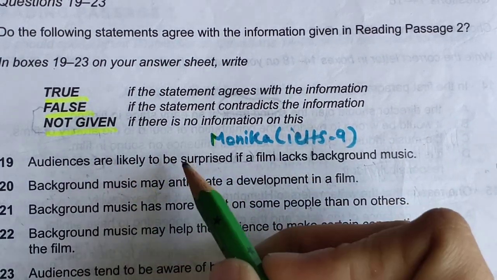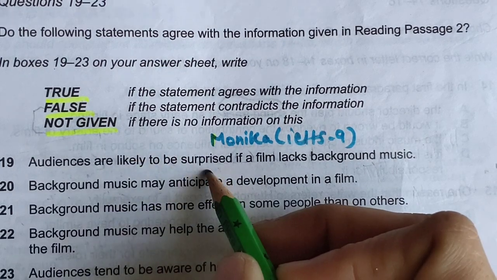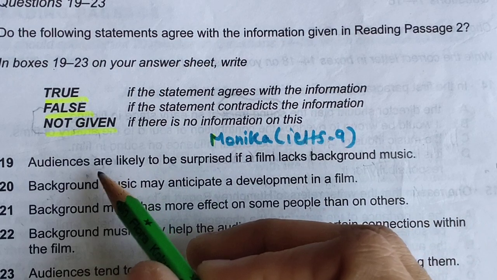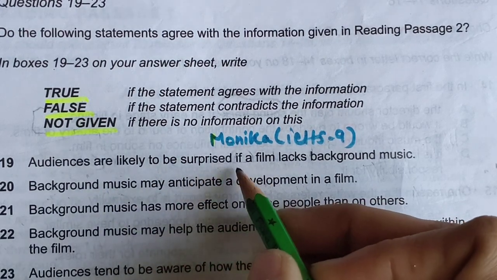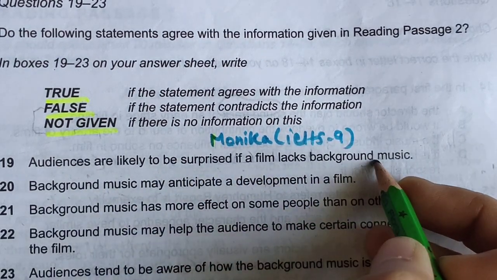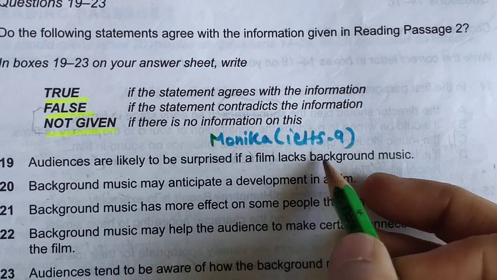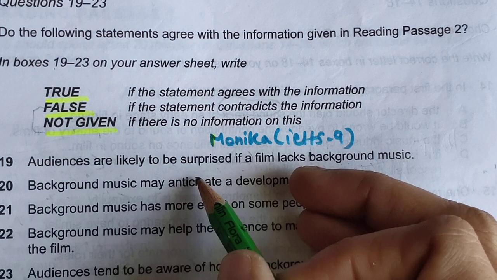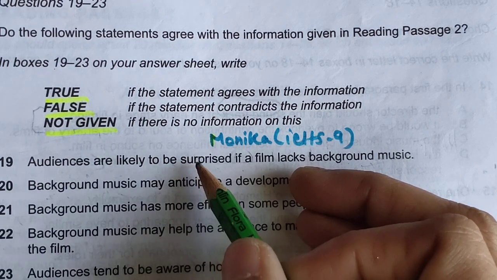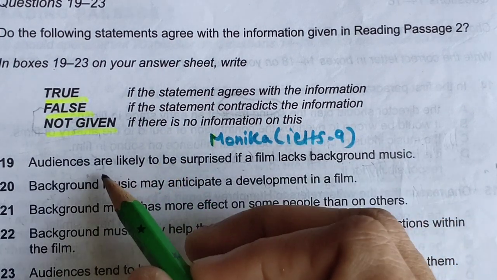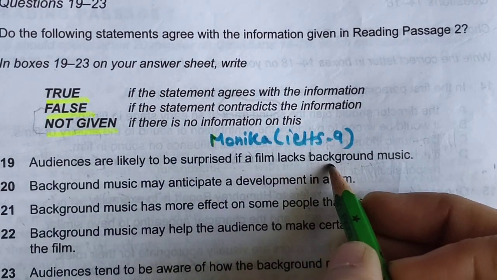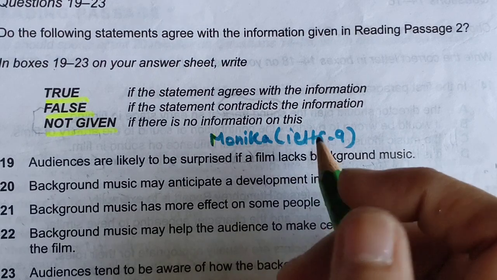Likely means maybe, surprised or not, if the film does not have any background music. Every student should understand how to find the answer for True, False, Not Given. That's why please try to understand the meaning of the statement in every question in IELTS.